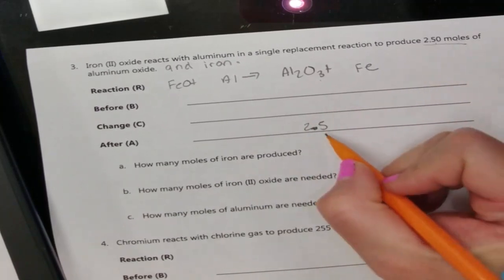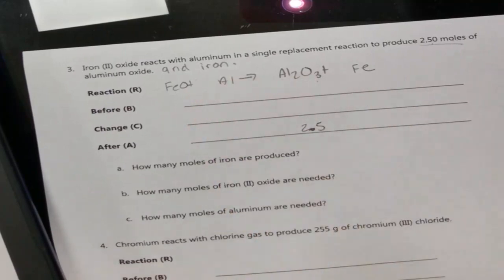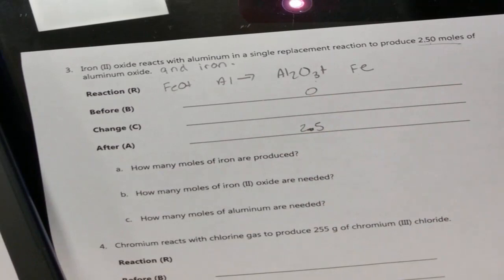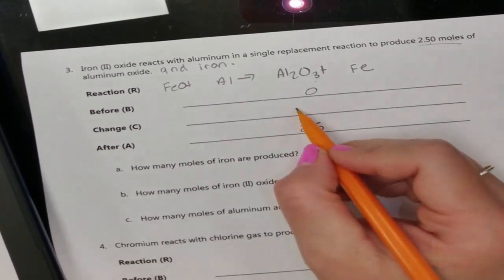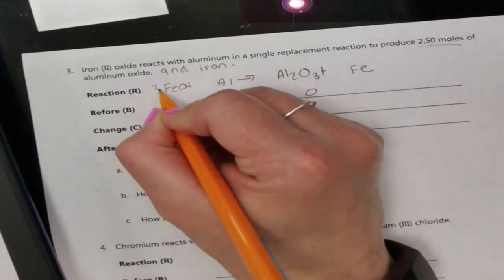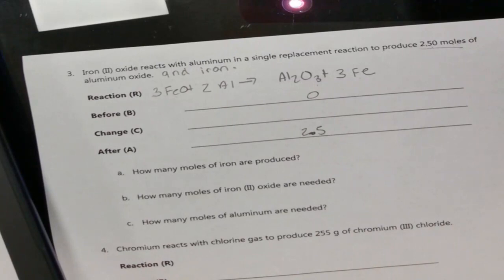2.5 moles is what was made. Remember, before a reaction starts, we have no product. So my before is 0. Now, in order to find my change, I must first balance my equation. So when I balance my equation, there we go. I have my balanced equation.